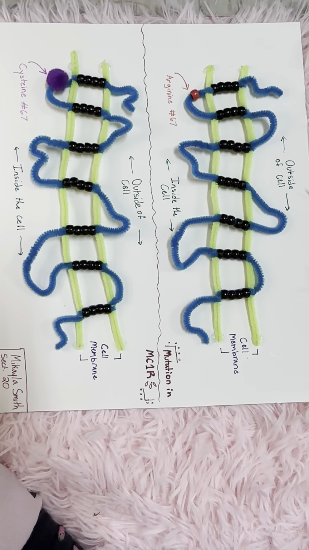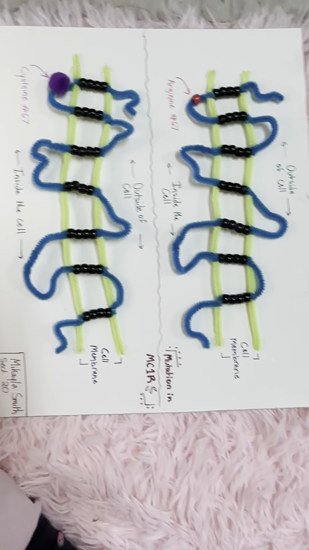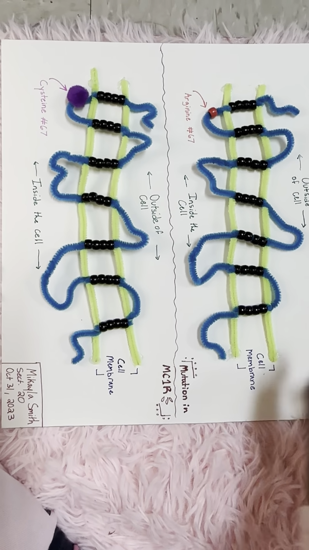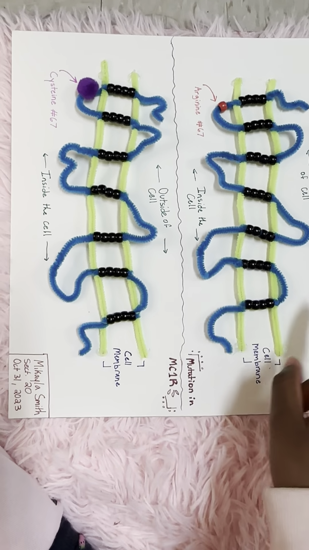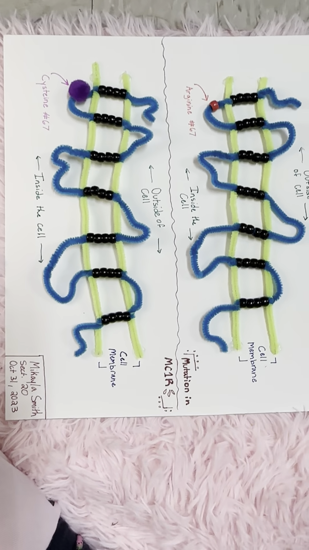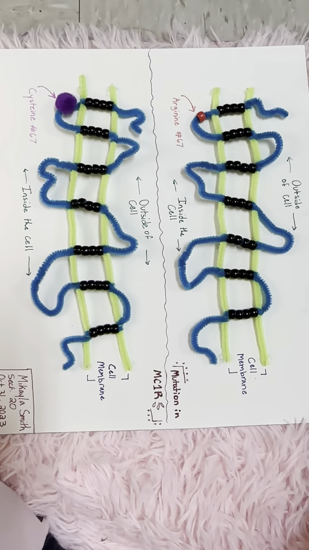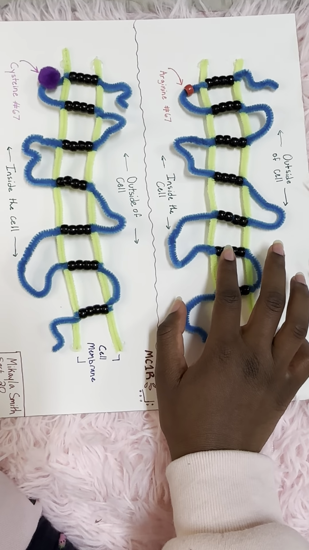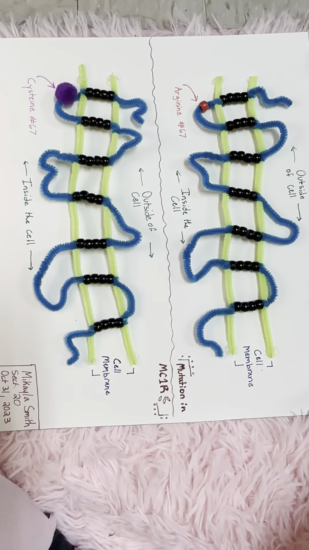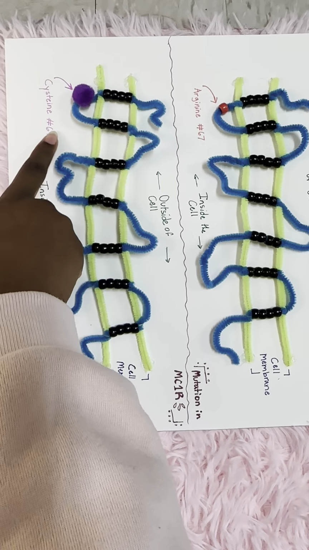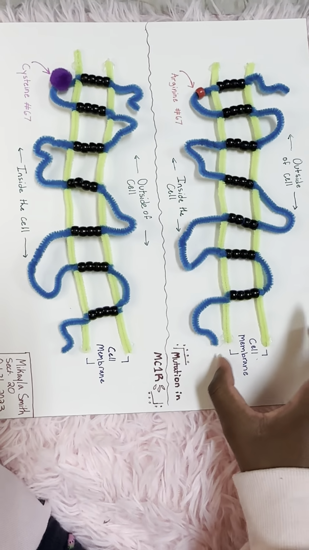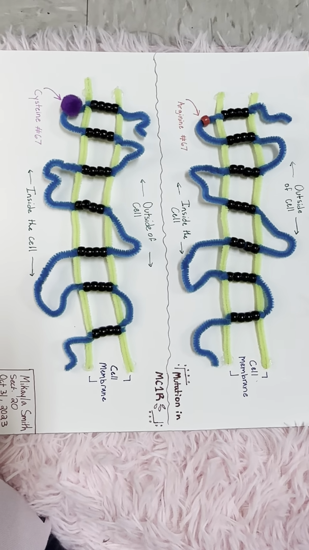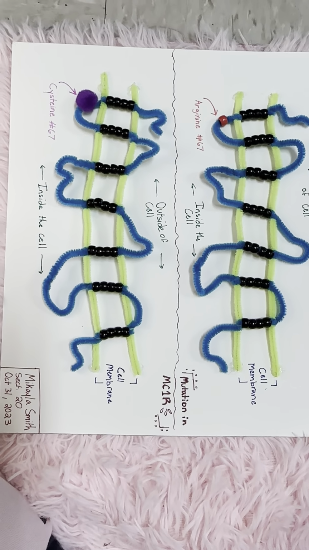So this is my model of melanocortin 1 receptor, both the normal and the mutated version. For the model, I used pipe cleaner to mimic the spiral shape of the protein. The little tufts being the spirals that the protein is in. The beads here are amino acids. And then I have the mutation represented with the purple puffball, and the normal model, the red bead, represents the normal Arginine 67 that would be there.